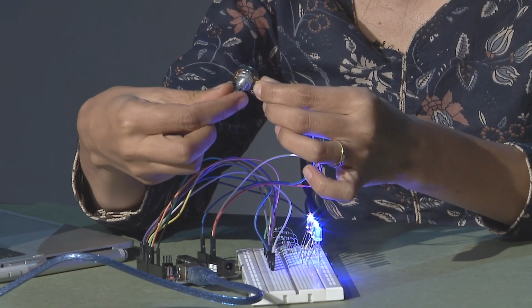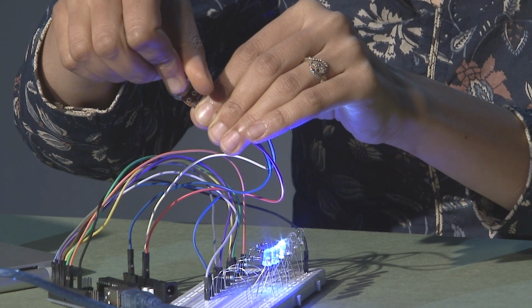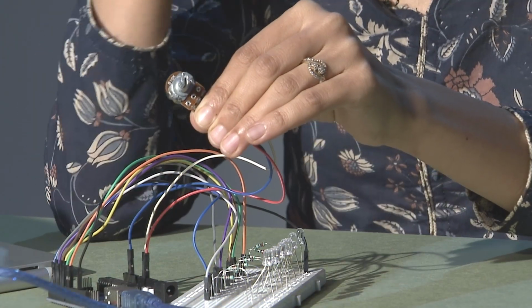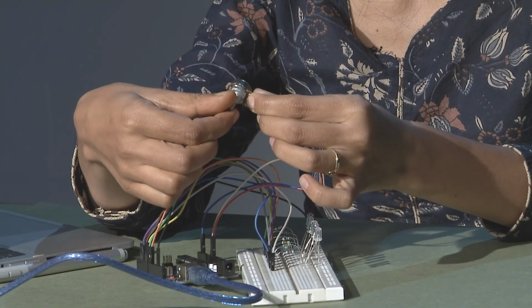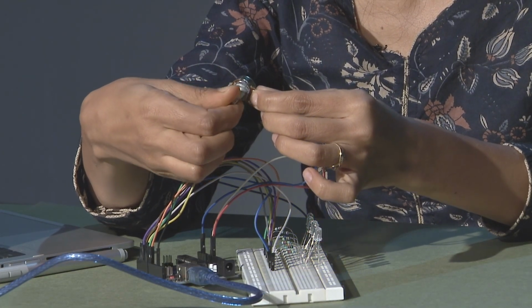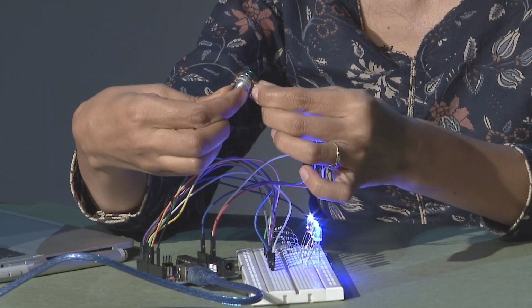Similarly, if I take it back now, you can see one by one all LEDs are turning off. So, this is a very interesting LED bar graph sequence, and depending upon how fast you control it, you can see the LEDs turning off fast and turning on fast.